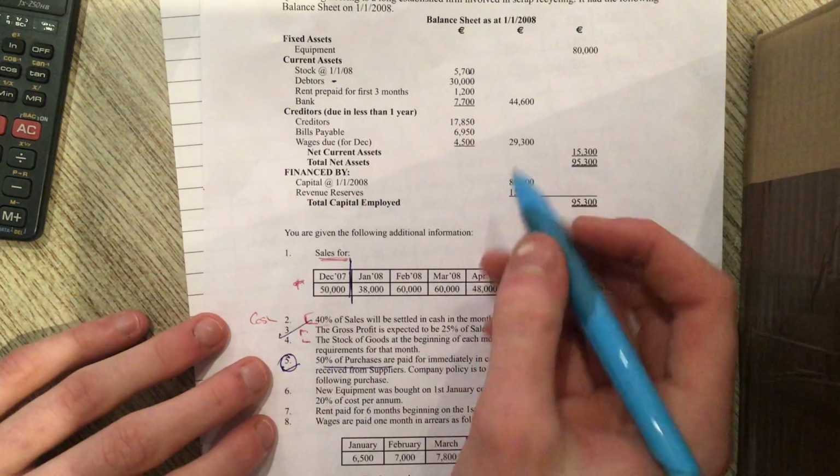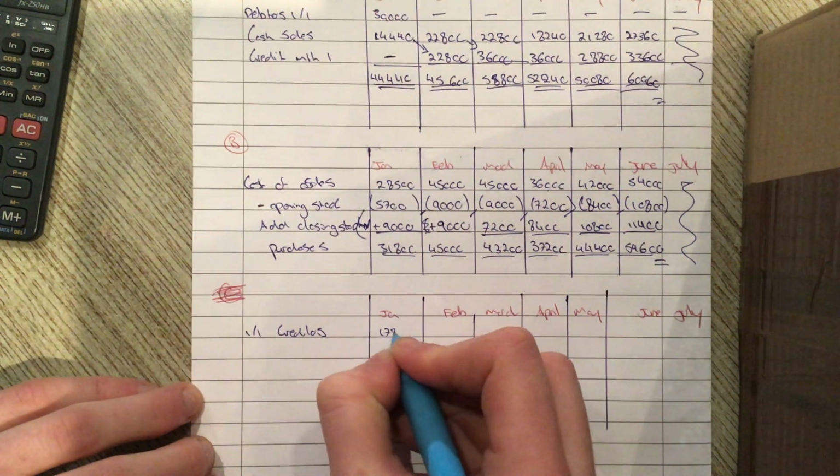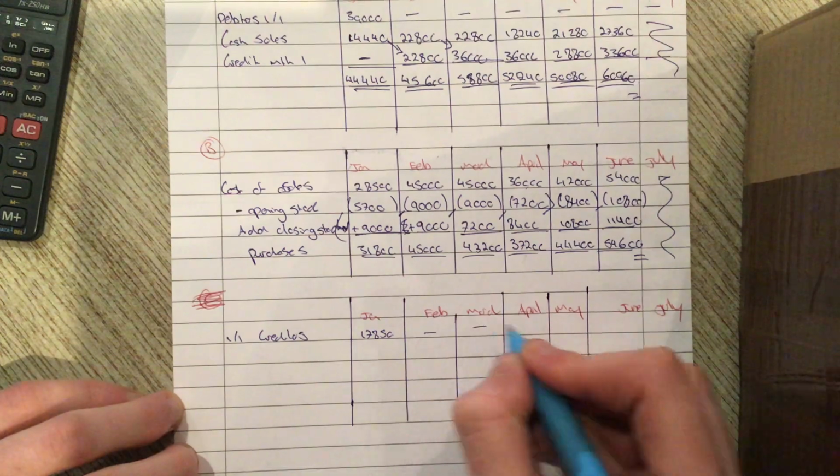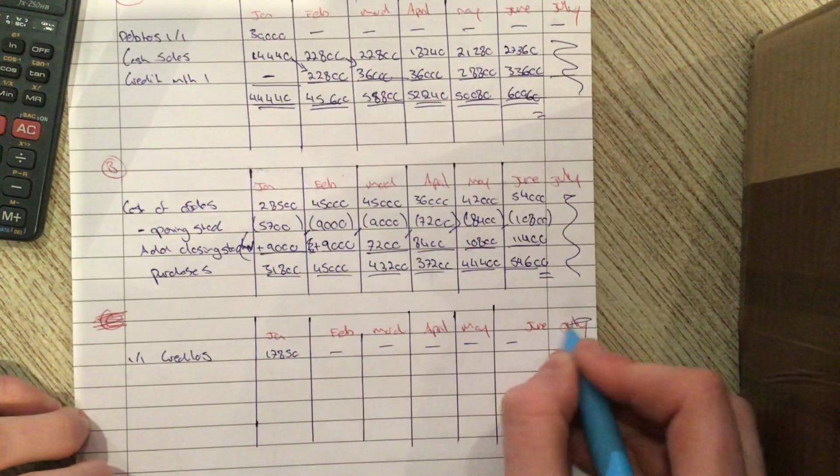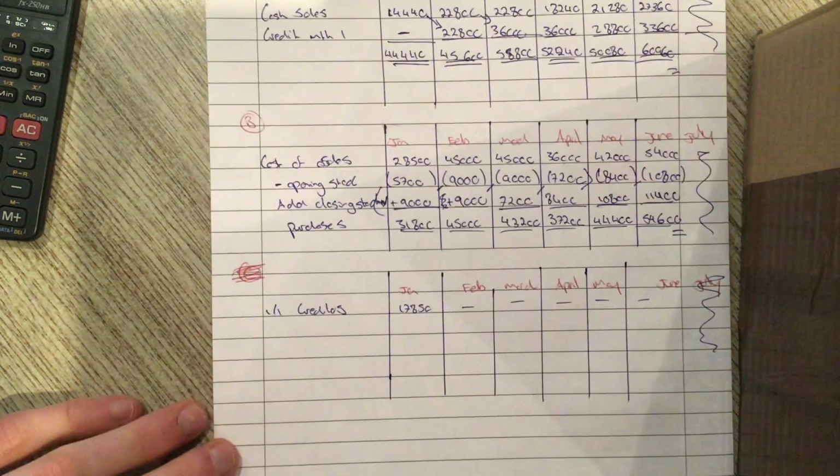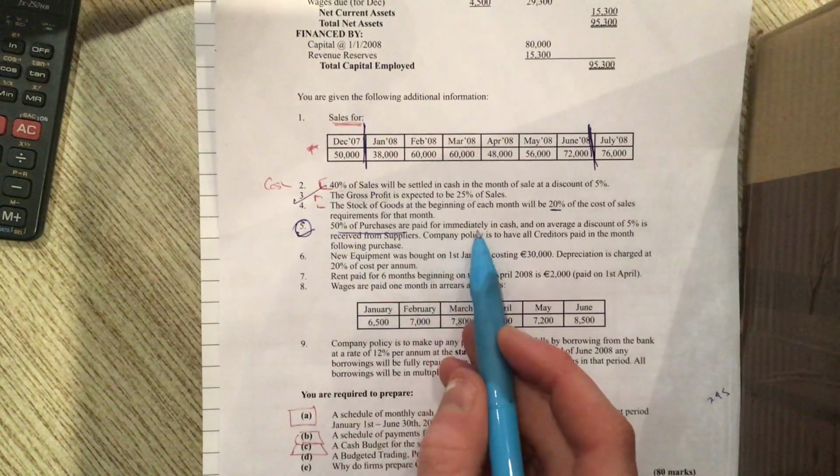Where do I get that? Literally just there, look. 17,850. And again, that's the only creditors amount I'm going to have at the start of the year. Again, I don't know why the July figure was in there. The question tells us here that 50% of purchases are paid for in immediate cash.